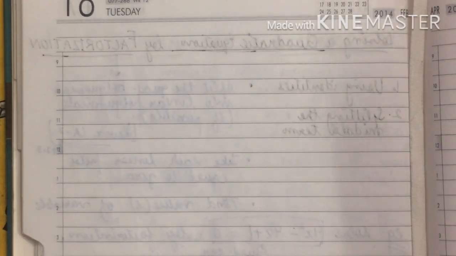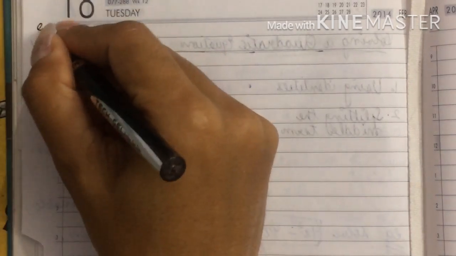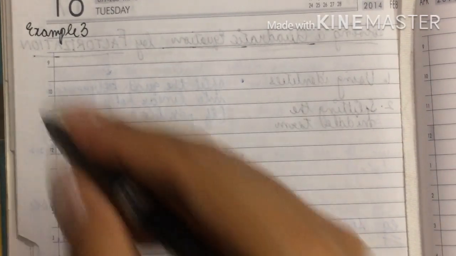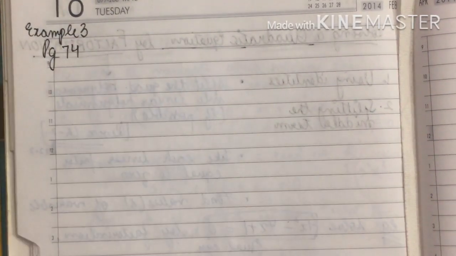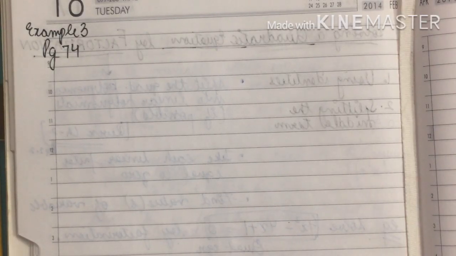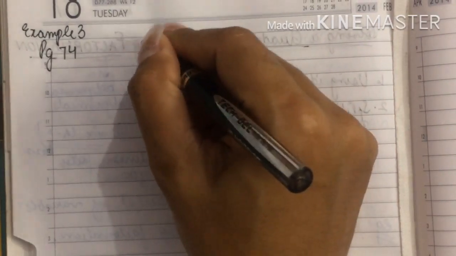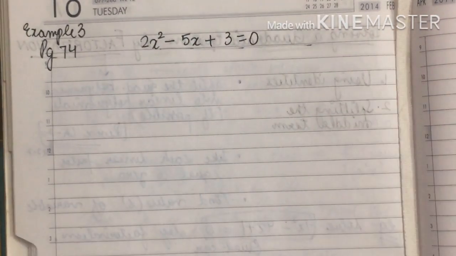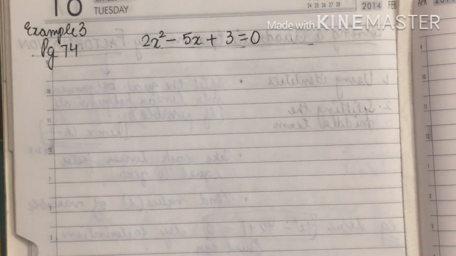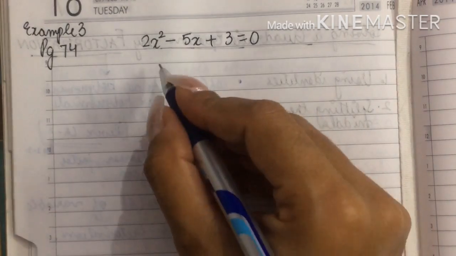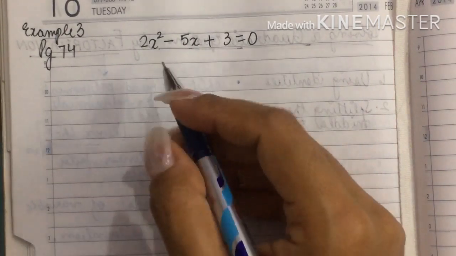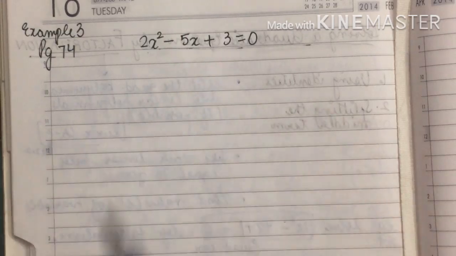Let's take one more example. I'm taking example number 3 from your textbook. It's on page number 74. You have been given: find the roots of the equation by factorization. The equation is 2x square minus 5x plus 3 equals 0. This is the quadratic equation given to me. I have to find its roots by factorization. So what I'm going to do is try whether I can apply any identity or not. I cannot apply an identity here because I don't have perfect squares.